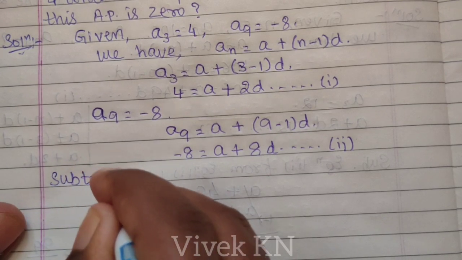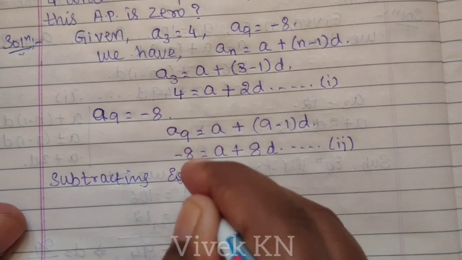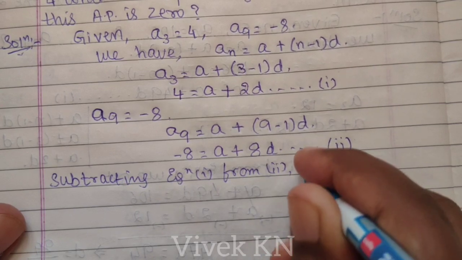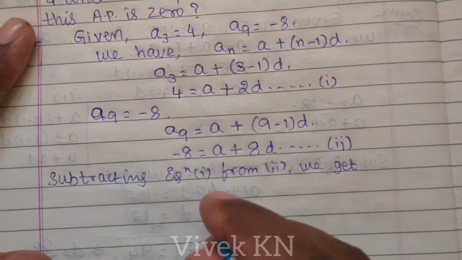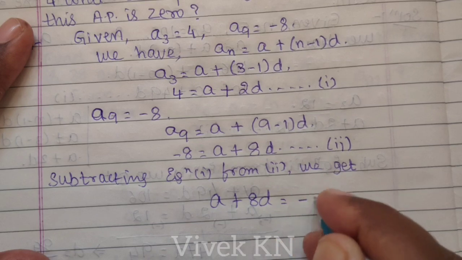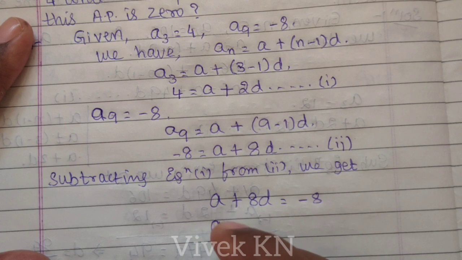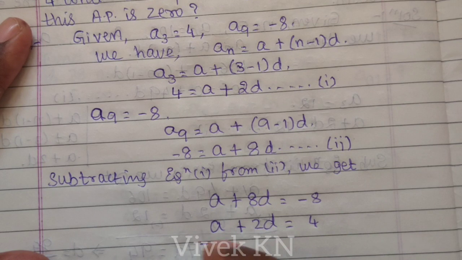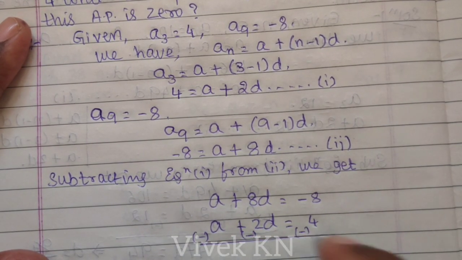Subtracting equation 1 from equation 2, we get: equation 2 is a plus 8d is equal to minus 8. Equation 1 is a plus 2d is equal to 4. Plus becomes minus, plus becomes minus, plus becomes minus.